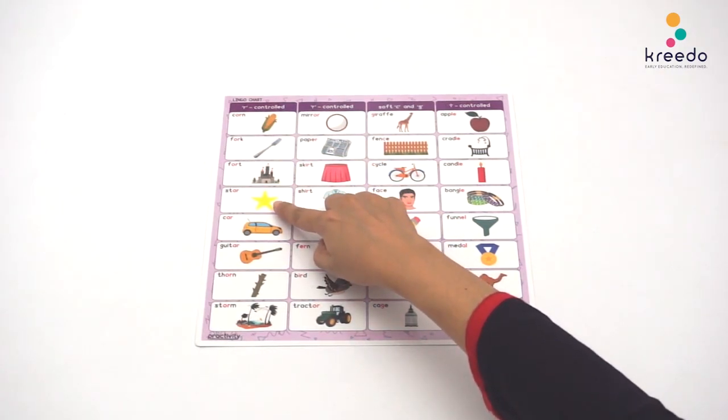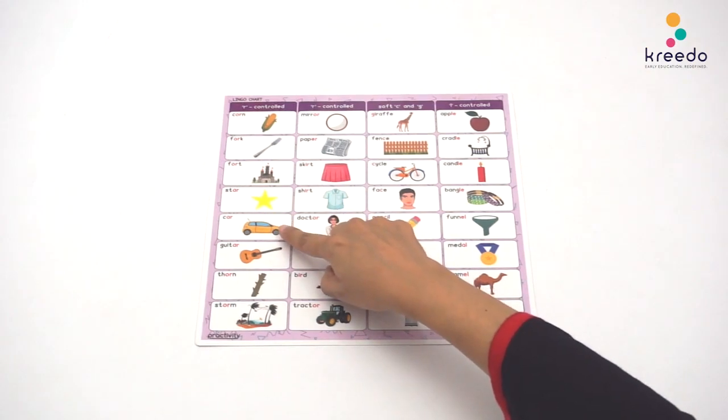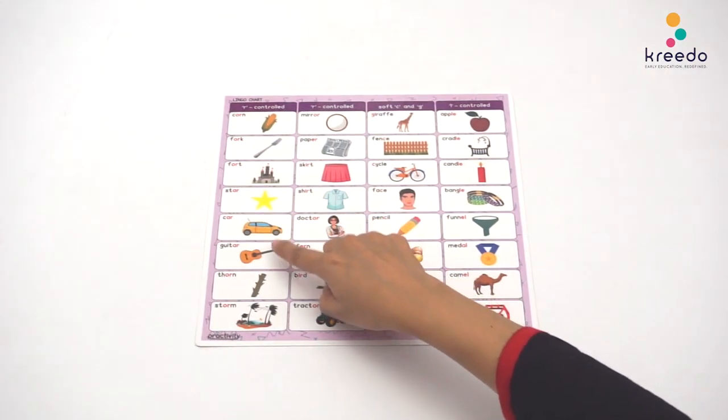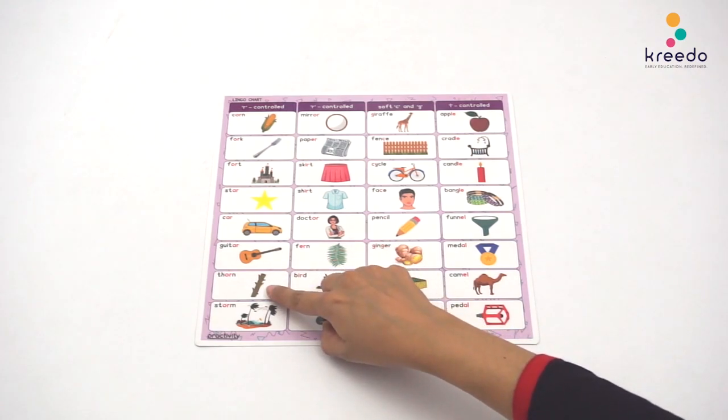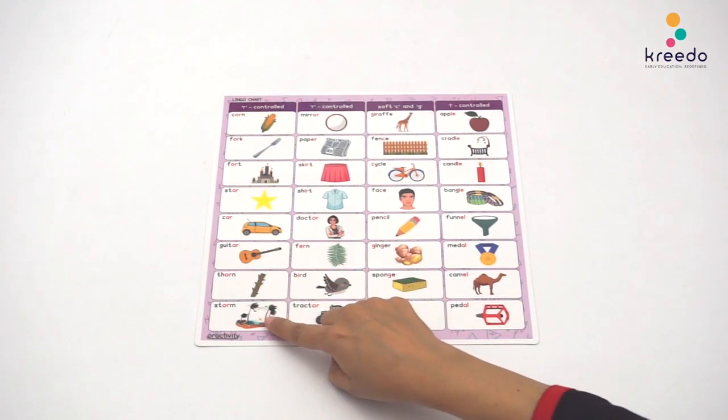This is a star. This is a car. This is a guitar. This is a thorn. This is a storm."